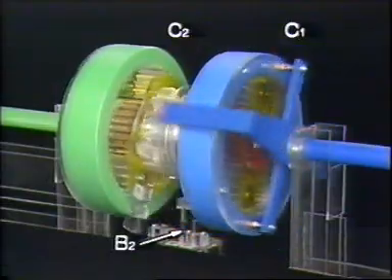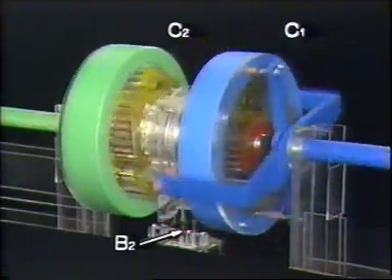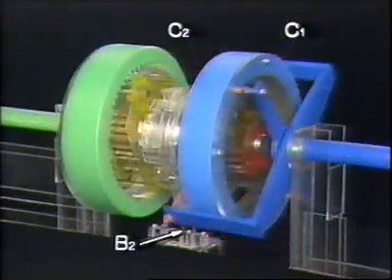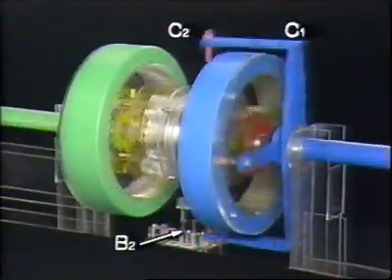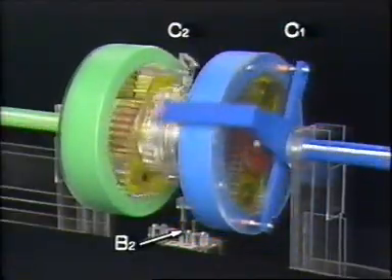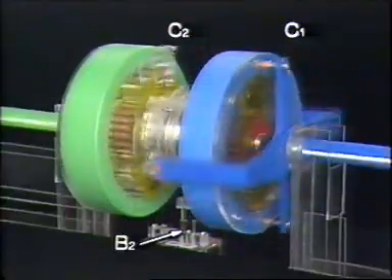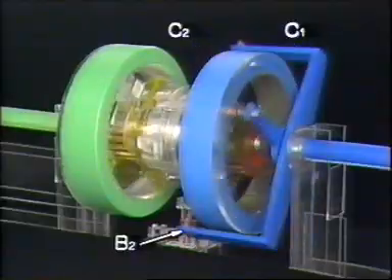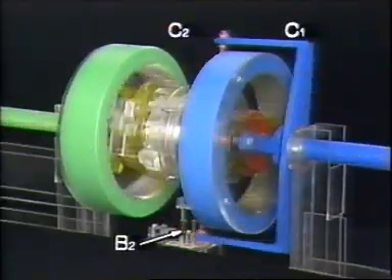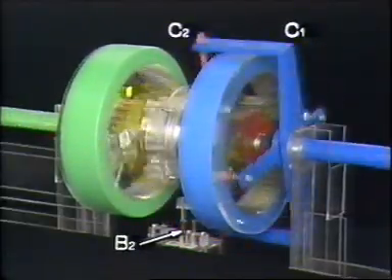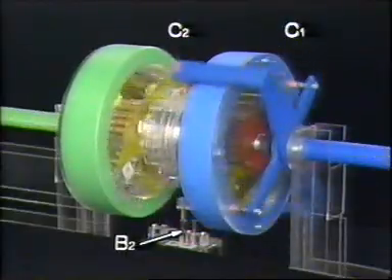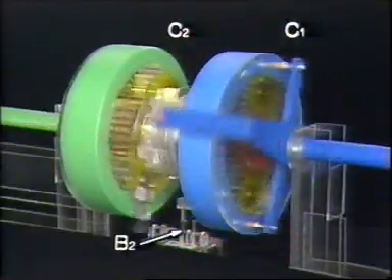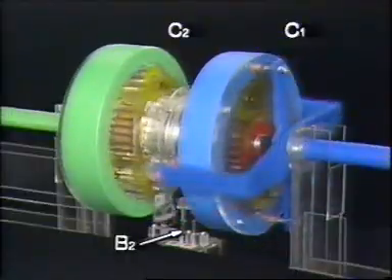Since power is transmitted simultaneously to both the front ring gear and the sun gear, the front planetary gear begins to rotate as a unit, but does not change input speed or torque. In other words, the input shaft is connected directly to the output shaft, which is the same as saying that the transmission has shifted into third gear. In third gear, the rear planetary gear idles, as you can see here.